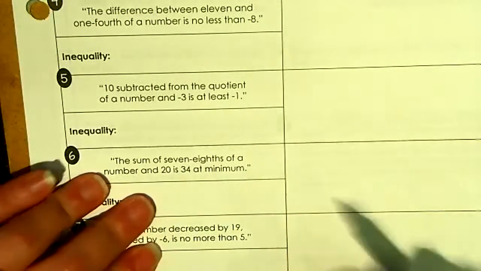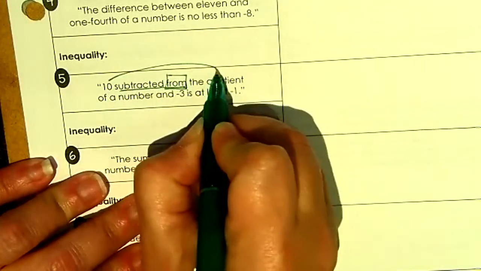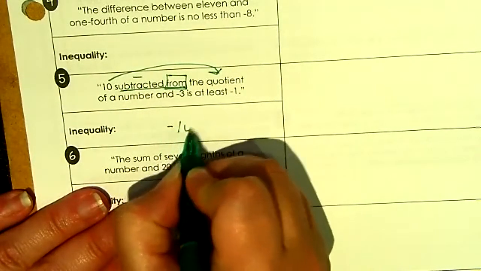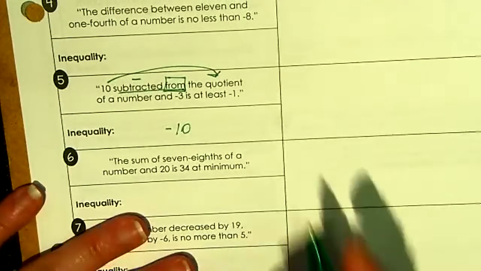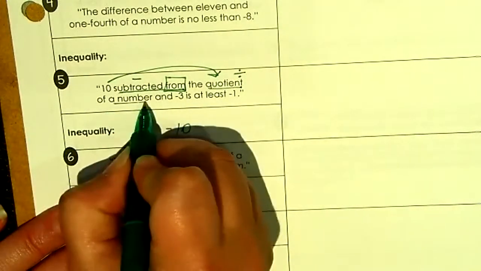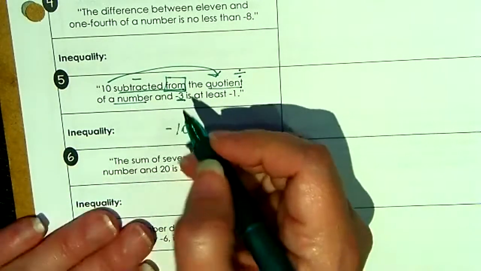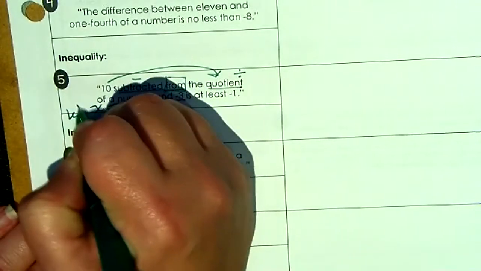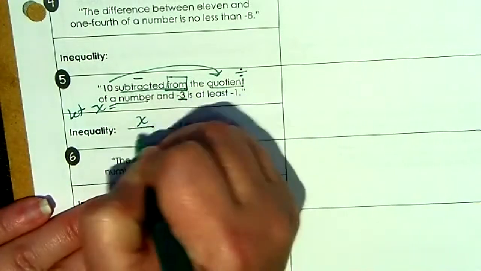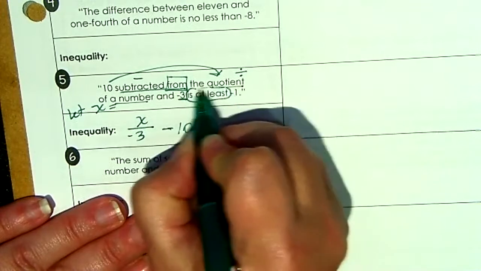Okay, so it says 10 subtracted from. There's that word from. That means that this 10 is being flipped and going to the back, and it's subtracting, so therefore I'm going to have minus 10. And then it says the quotient. That means I'm doing division. The quotient of a number and -3. I read this from left to right, so a number comes first. So remember, I'm going to let x represent a number, or you could use n. It's your choice. So I'm going to have x over -3 minus 10 is at least, there's my inequality symbol.